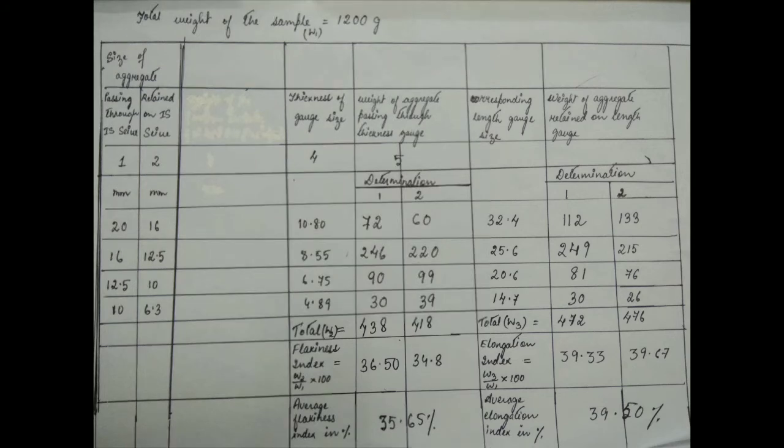The weights of aggregate which were retained on the length gauge are recorded for different sieve sizes like 16 to 12.5, then 12.5 to 10, and 10 to 6.3 mm sieve sizes. Next, if we go to the bottom, we see we have calculated all the weights, W3, of the aggregate which were retained on the length gauge.